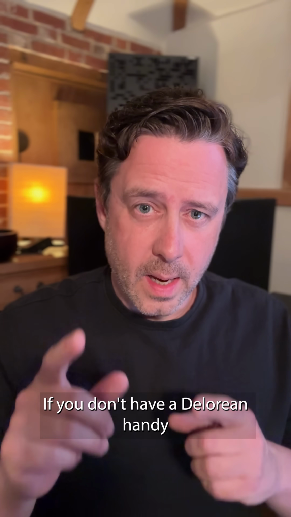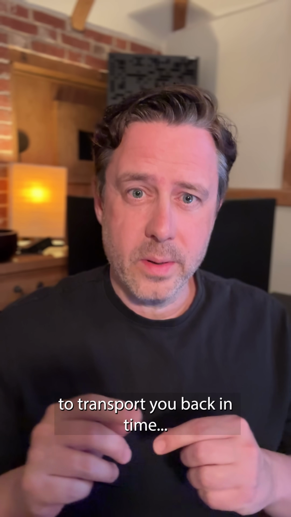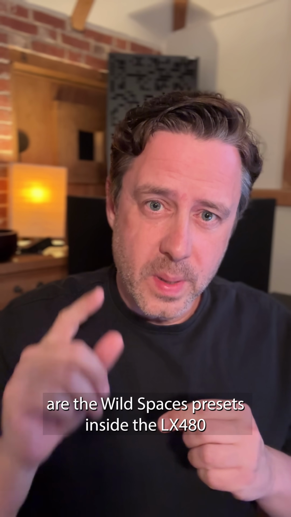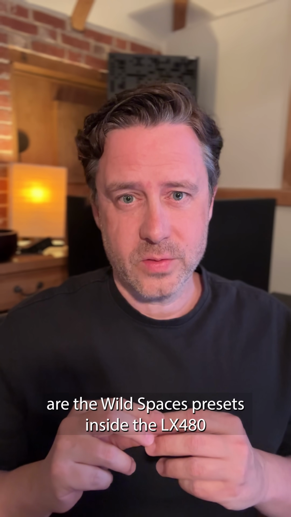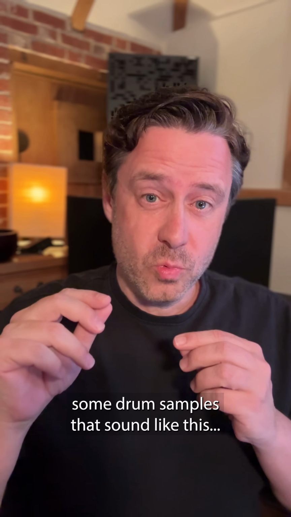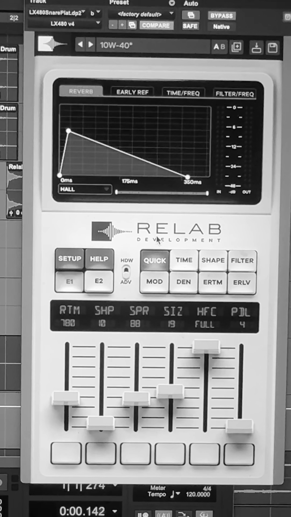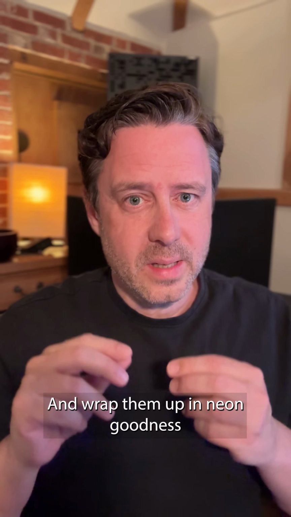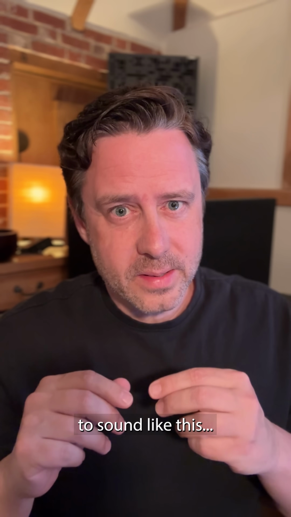You don't have a DeLorean handy that you can kick up to 88 miles per hour to transport you back in time. Your next best bet are the wild spaces presets inside the LX480. And that's how you can take some drum samples that sound like this and wrap them up in neon goodness to sound like this.